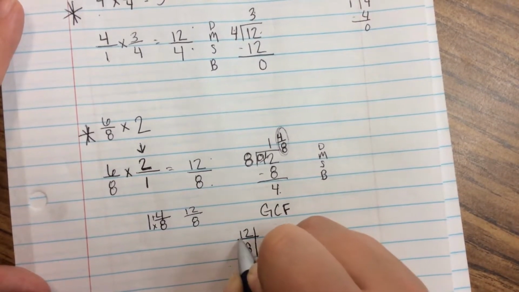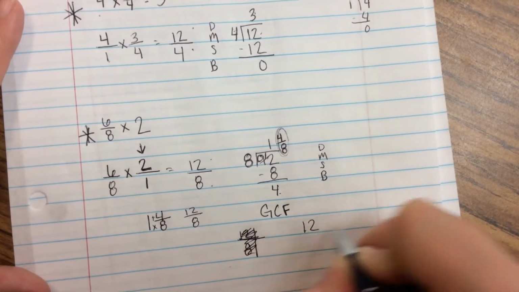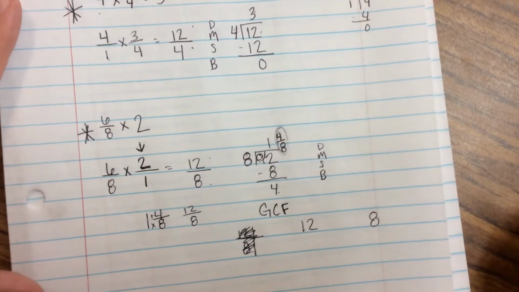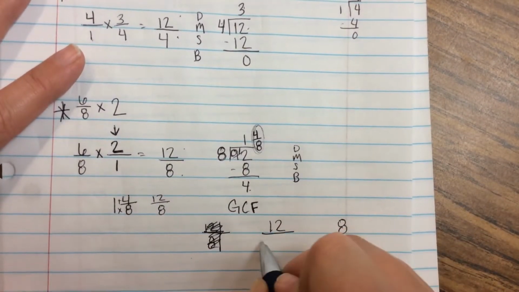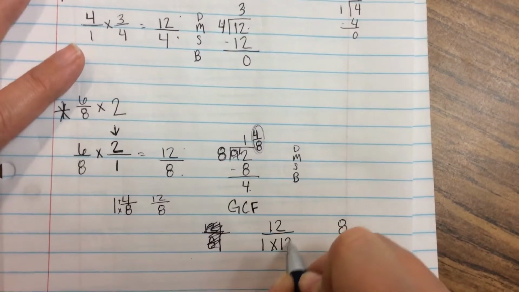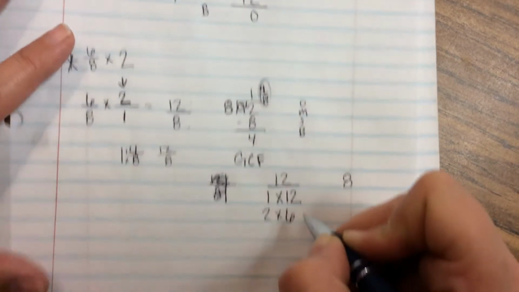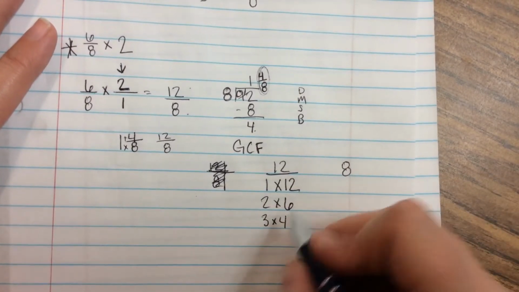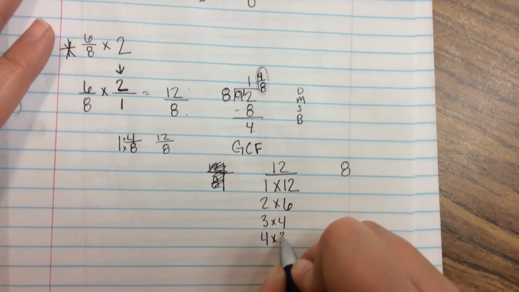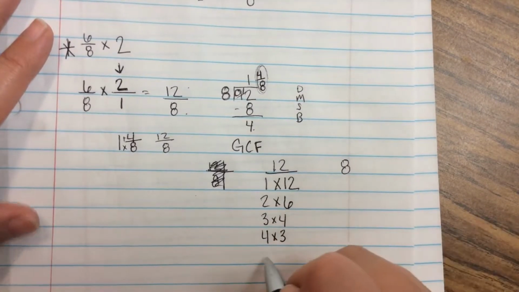12 and 8. Oops, I don't want to do it like that. I'm sorry. I'm going to write it like this. The kids are used to seeing me factor like this. 1 times 12 gives me 12. 2 times 6 gives me 12. 3 times 4 gives me 12. 4 times 3 gives me 12. 5 times nothing gives me 12.